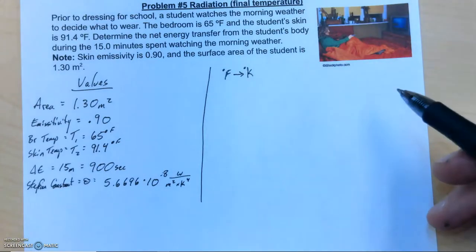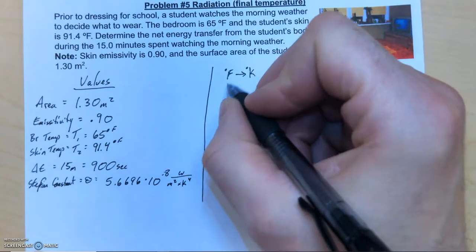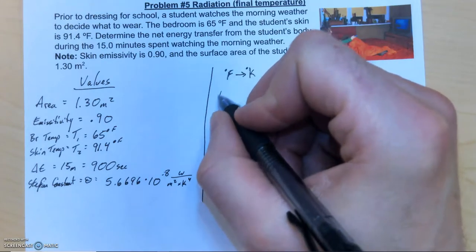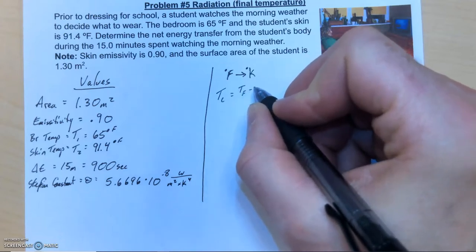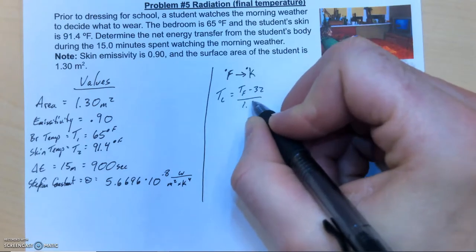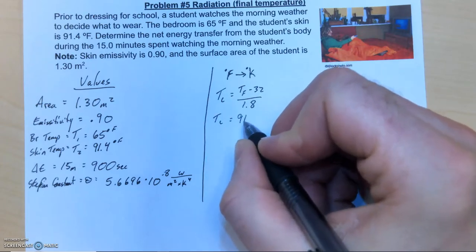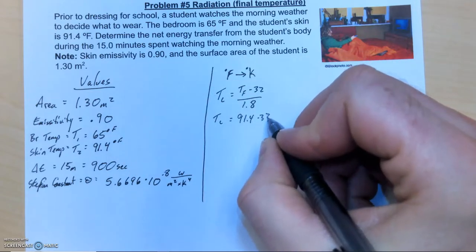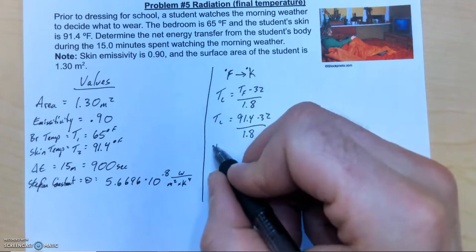All right, so first thing we have to do is convert this Fahrenheit to Celsius. So temperature Celsius is equal to temperature Fahrenheit minus 32 divided by 1.8. So TC is going to be equal to 91.4 degrees, skin temperature, minus 32 divided by 1.8. Now that's just a straightforward math problem.